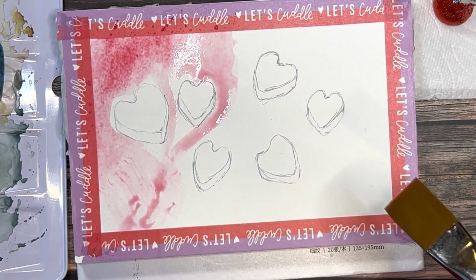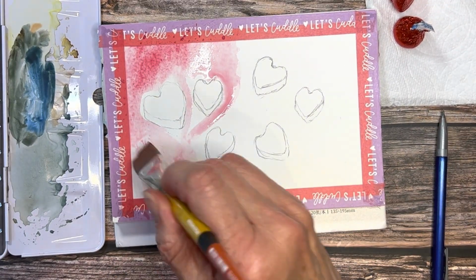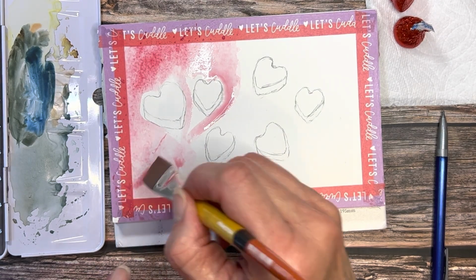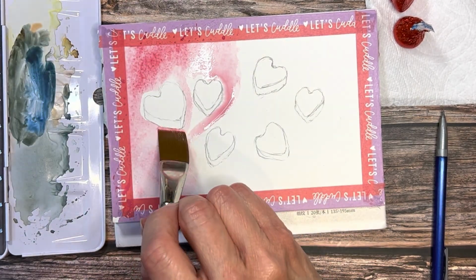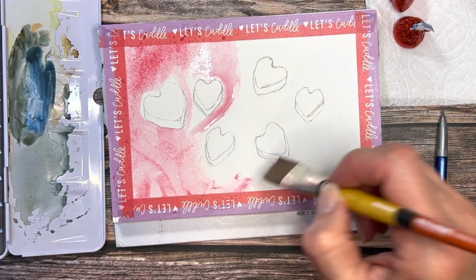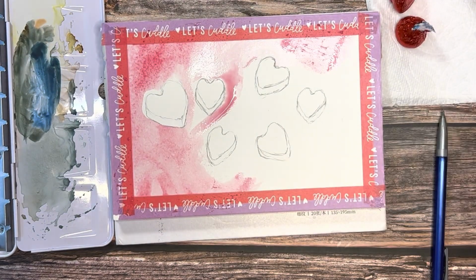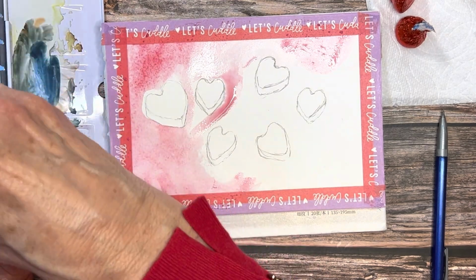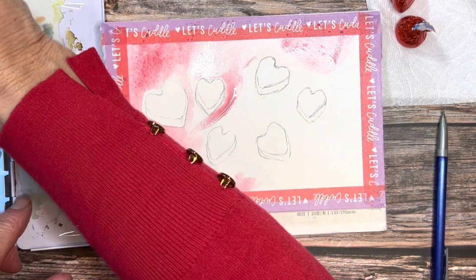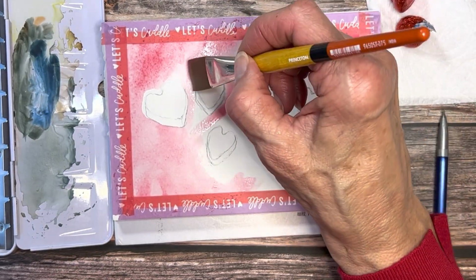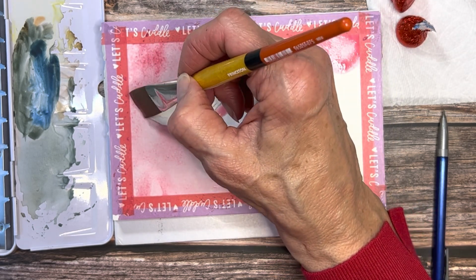So we want to work in sections because we're going for a little bit of wet on wet, which will give us a softer background, just nice subtle variances in color. It'll almost take on a velvet or suede look. And we can avoid hard edges that way too. So you don't have to clean your brush between every section that you're working on because you're using the same color throughout.